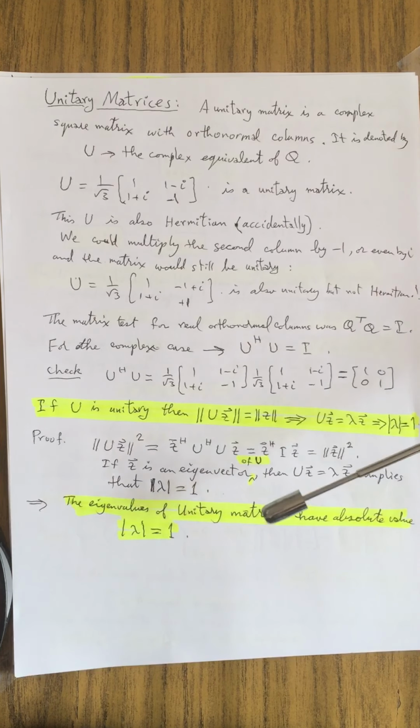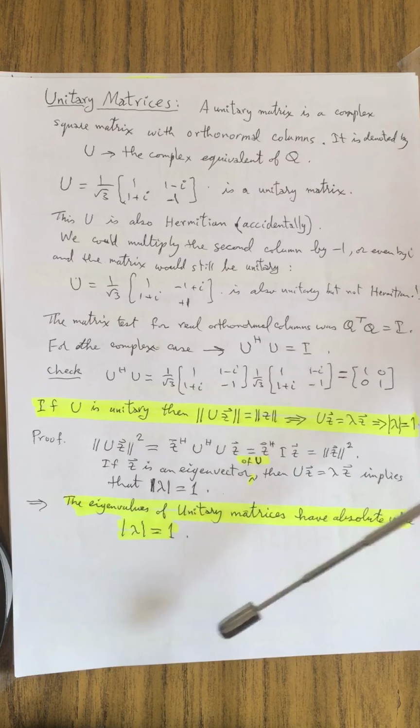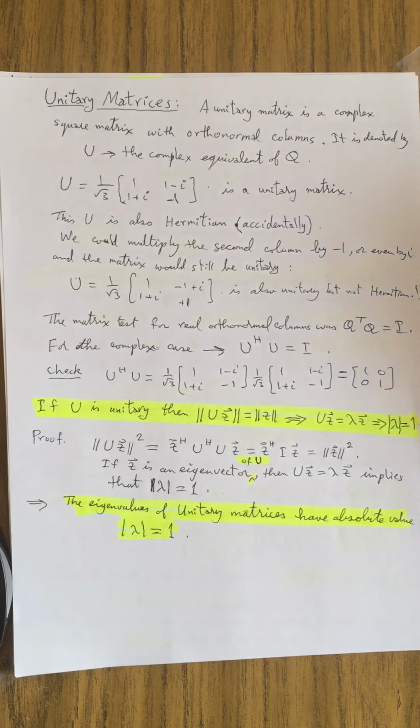So the eigenvalues of unitary matrices have absolute value of lambda equal to 1. That concludes the course.